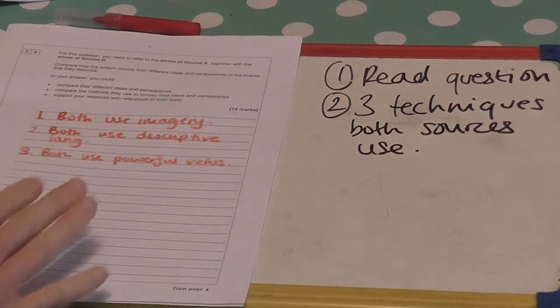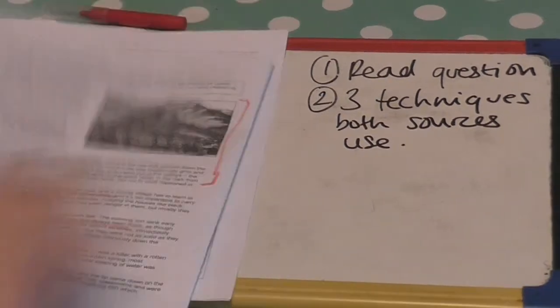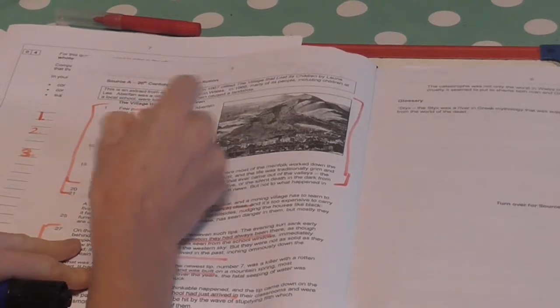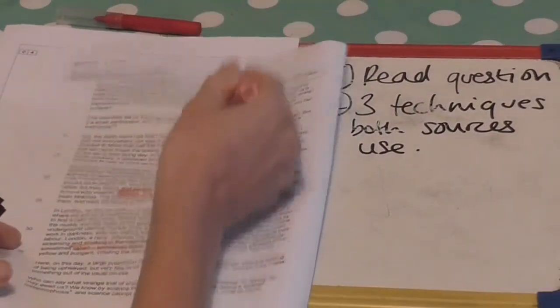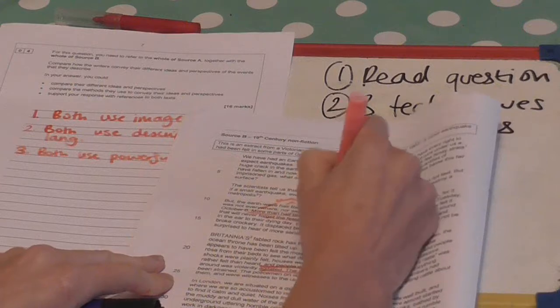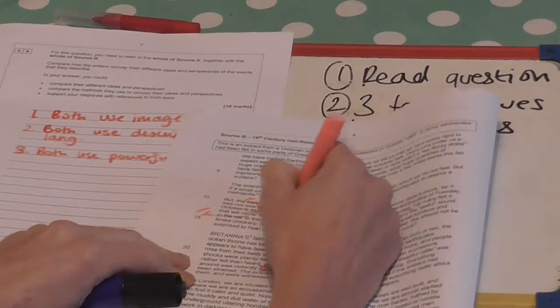And then once you've got your 3 techniques that they both use, you then need to find your evidence in both as before. So you need to get your highlighter out and find some of these things, match them. So both use imagery, so I'll be looking for my imagery in source A. I'll be looking for my imagery in source B. And the same goes for descriptive language and powerful verbs. So if I feel the need, I might then annotate also what I think this is trying to show here and what the effect is of these particular words and images.